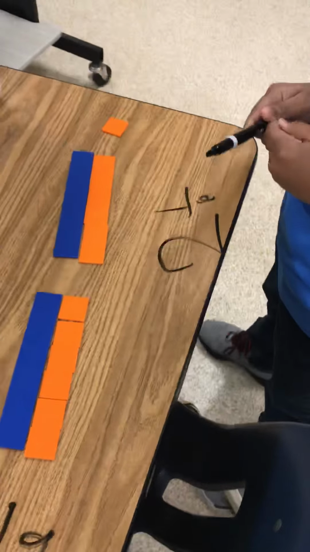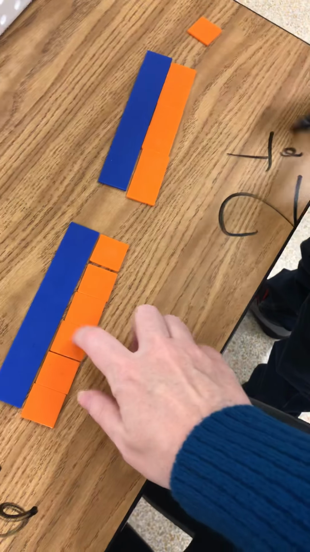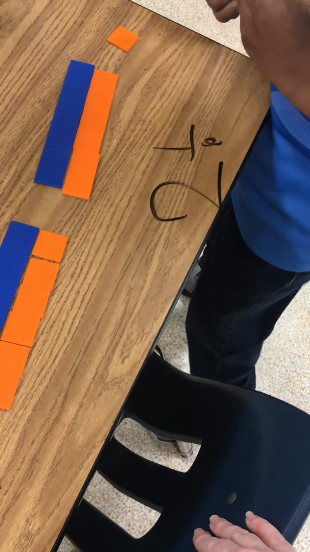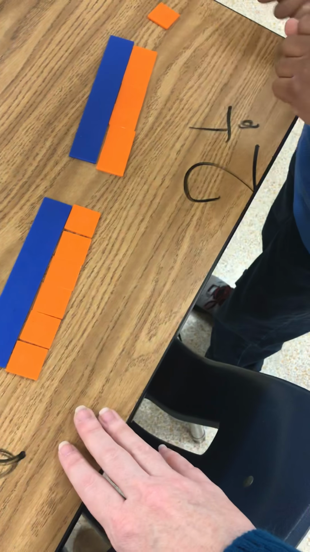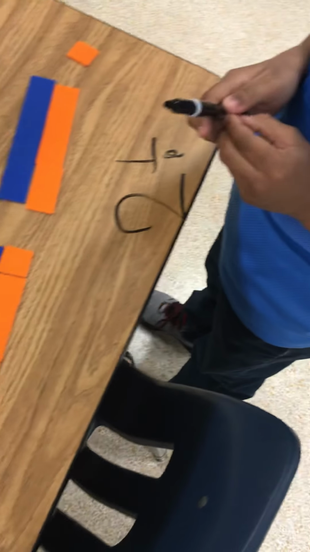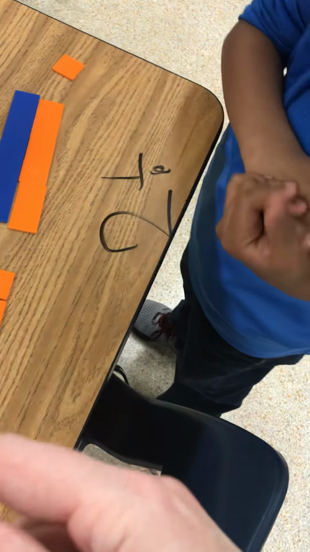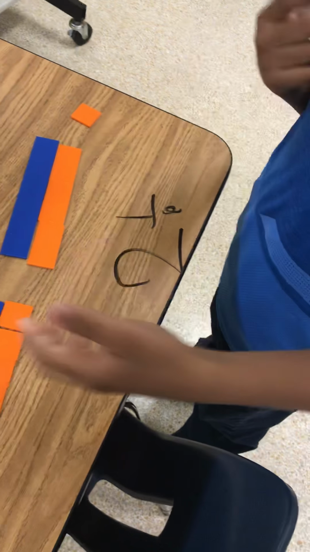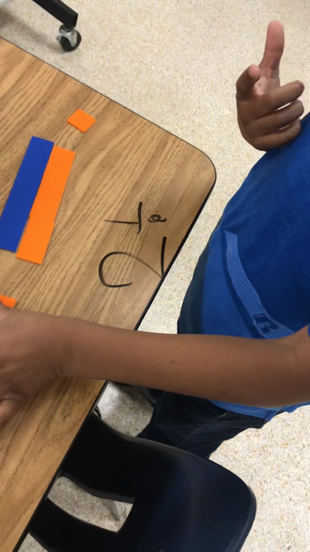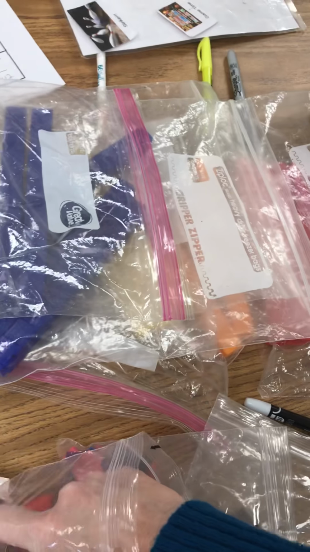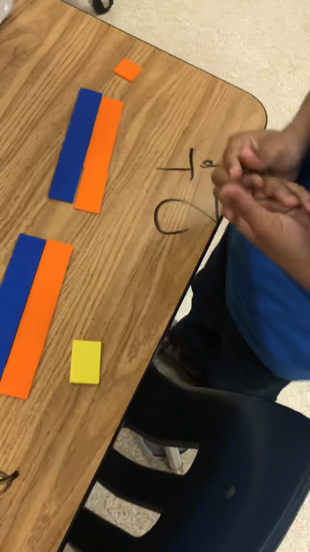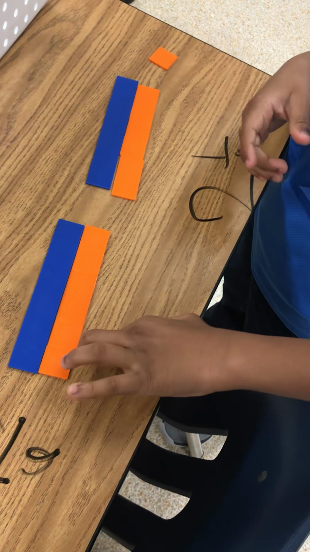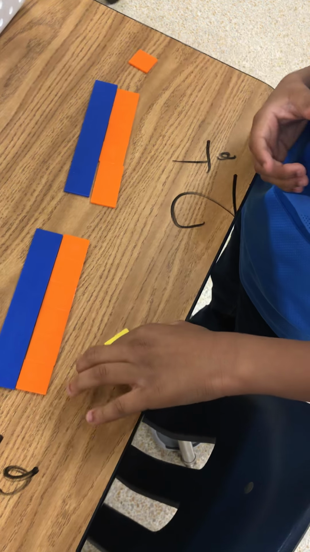The big idea that I want you to remember, Justice, is how many sixths make one whole? 6. And if I had fourths, how many fourths do you think would make one whole? If I had a different size piece, like a fourth, like these yellow pieces, these are fourths. How many fourths do you think would make one whole? 4. Oh, 4/4 makes one whole?